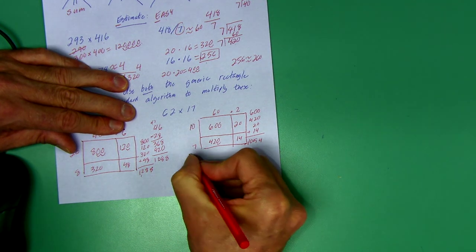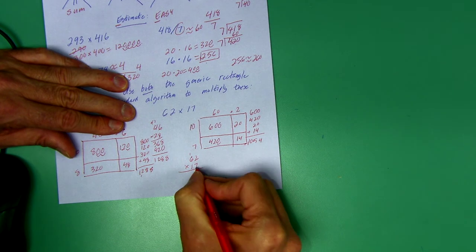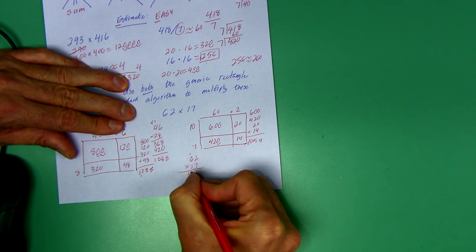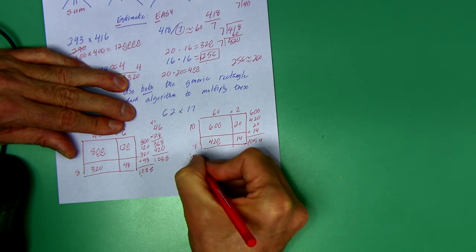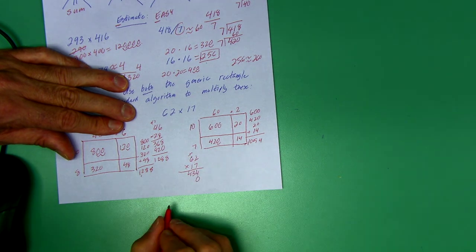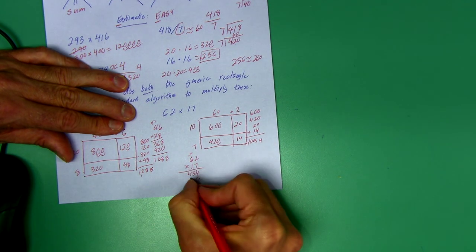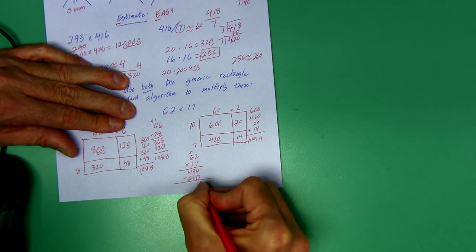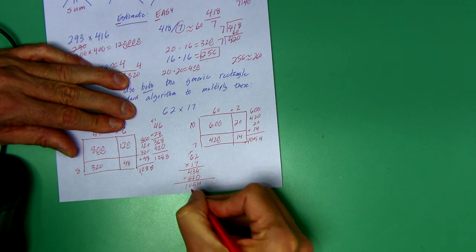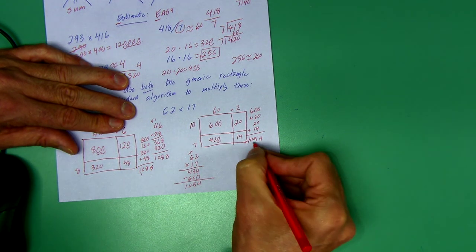Put the 4 there, carry the 1. 7 times 6 is 42 plus 1, 43. Put that placeholder down because that's really a 10, not a 1. And 1 times anything is itself. So 1 times 62, I'm just putting a 62 there. Now I have 4, 5, 10, 1054, 1054.